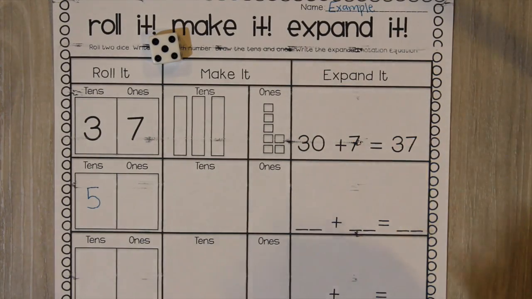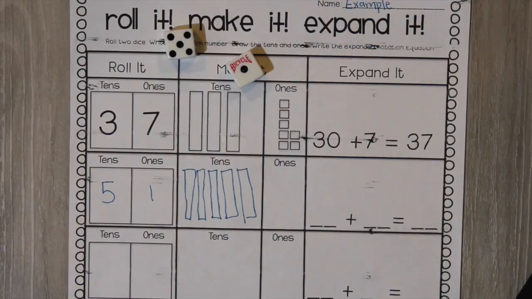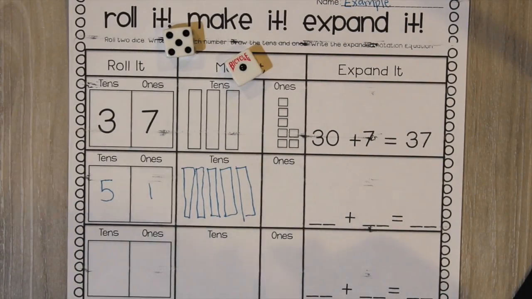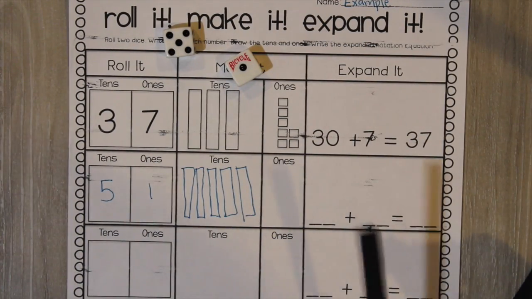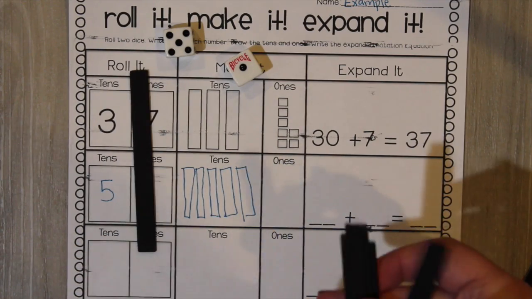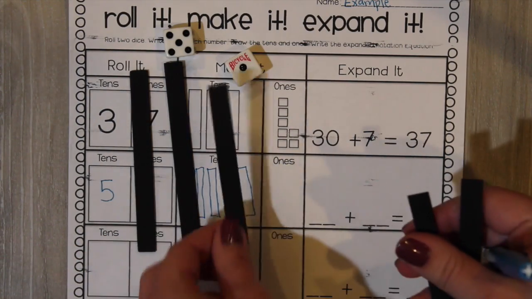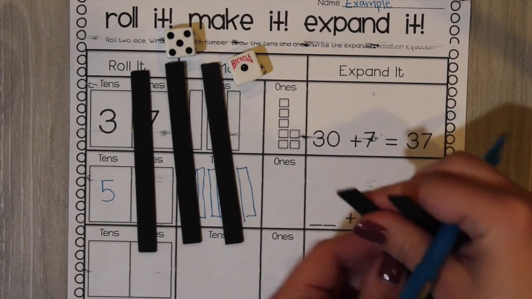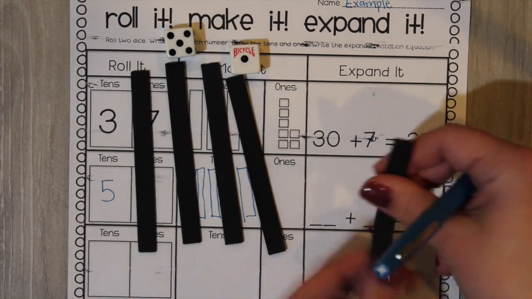And then you roll another dice, which will be 1 one. So now you are going to let them draw the 5 tens. You can also show them to use the manipulatives if they need to. So now you have 5 tens.